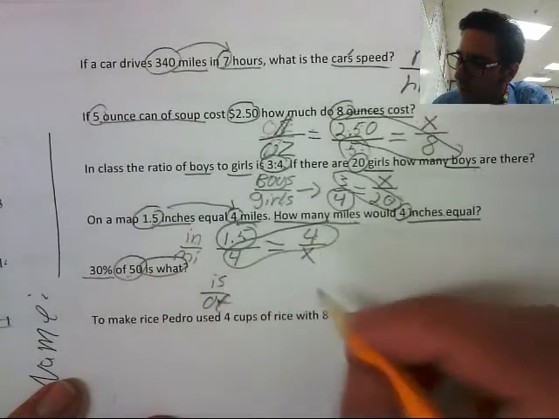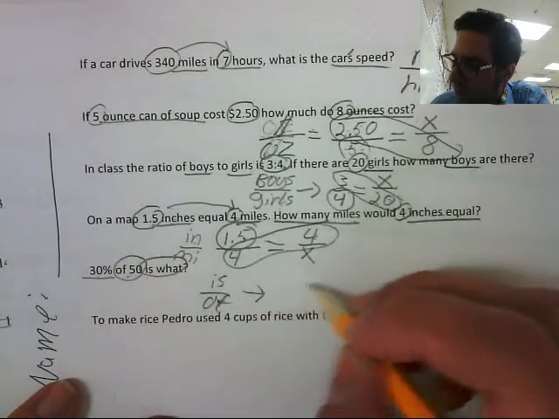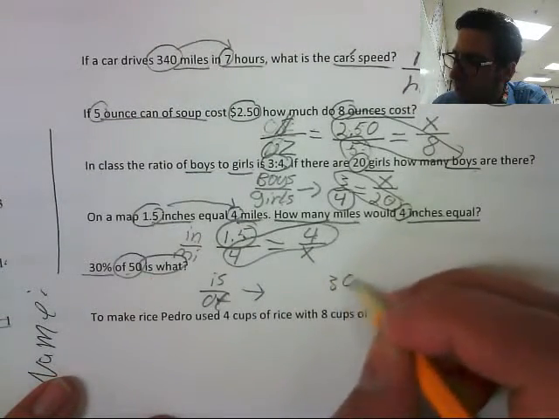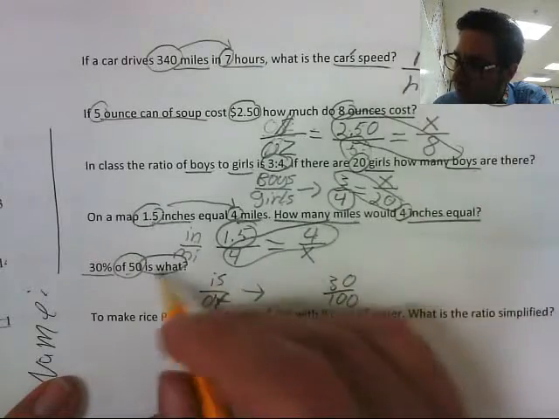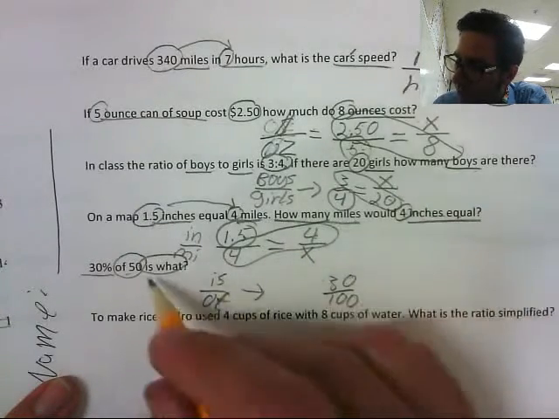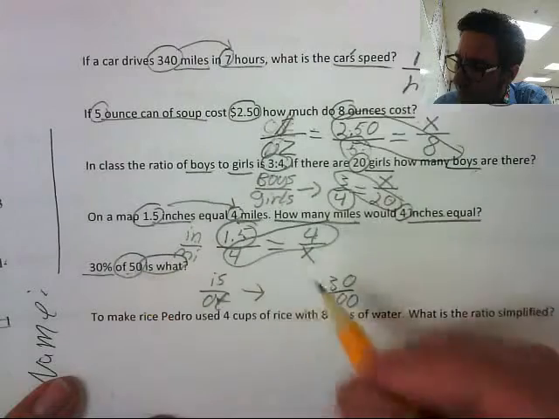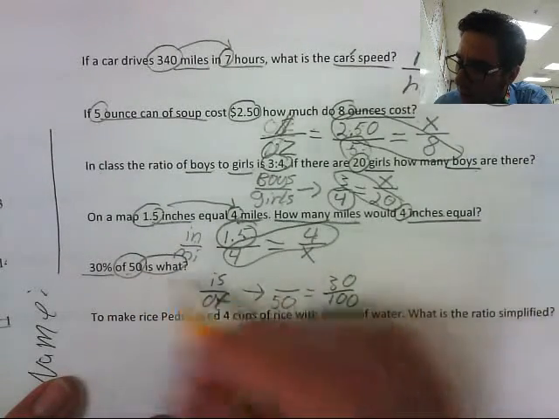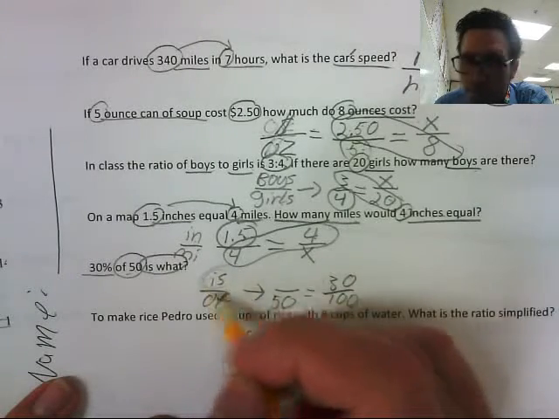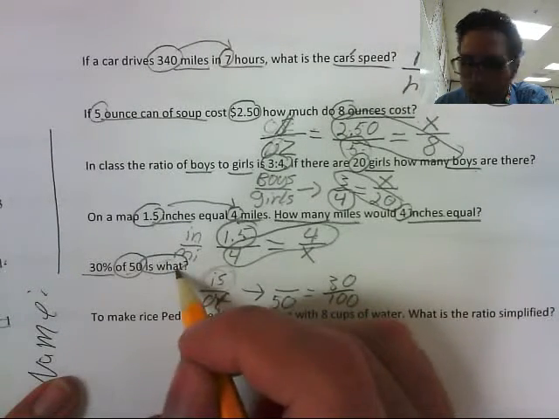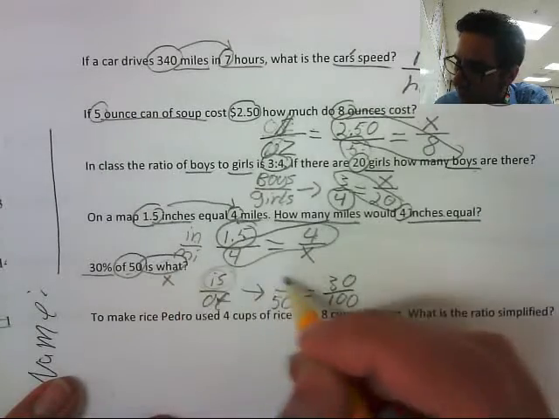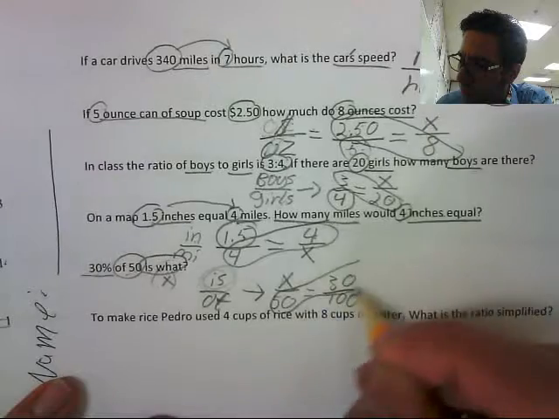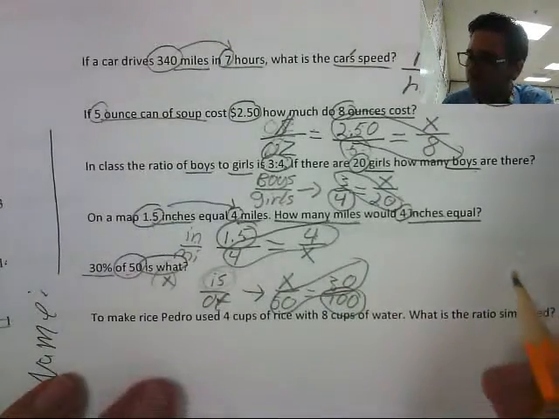And when we write this problem out, 30% as a fraction is 30 over 100. And is over of 50, so 50 is going to go on the bottom. And is, which is here on the top, is what? What is not a number? So we're just going to put an x right there. We don't know what it is yet. Now we cross multiply and then divide.